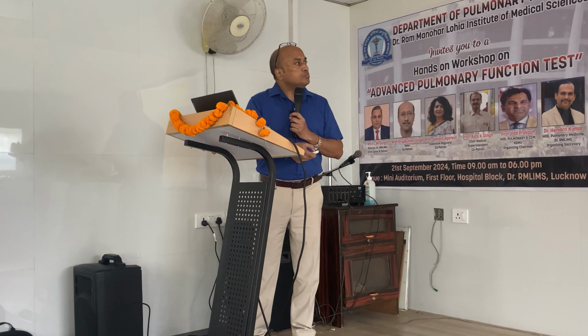Hemant has a body box in his lab. KGMC, there's a body box there. I don't know how many body boxes are there in the different institutions, but it's a costly affair, a government-owned affair. And that's why technically many times we don't see body box results. We see this parameter, we see diffusion, but body box tracings are seldom seen.